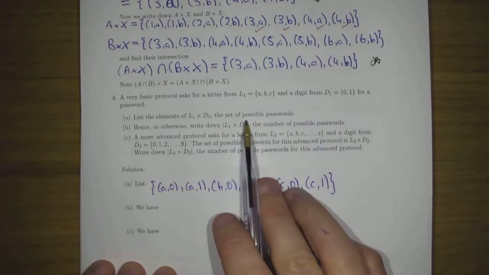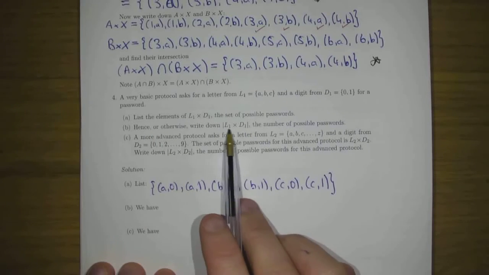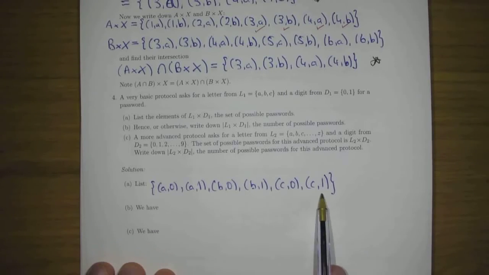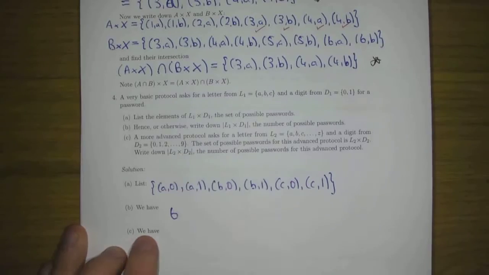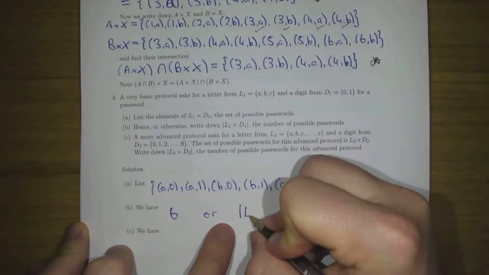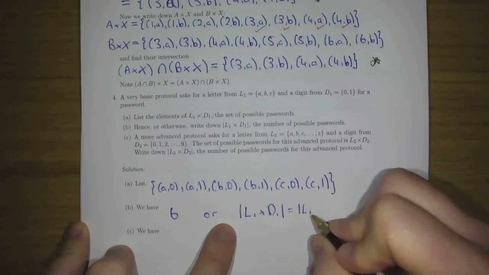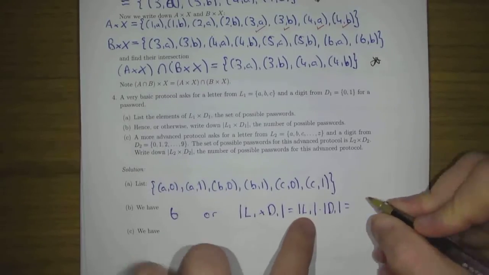Hence or otherwise write down this. So hence means just using this. This is the number of elements in this set. And there's 1, 2, 3, 4, 5, 6. So you have either 6 by counting, or use the fact that the number of elements in a Cartesian product is the product of the number of elements in the first set and the number of elements in the second set.